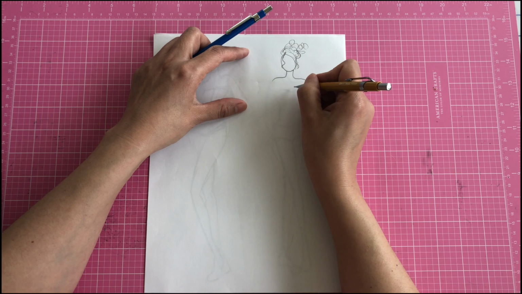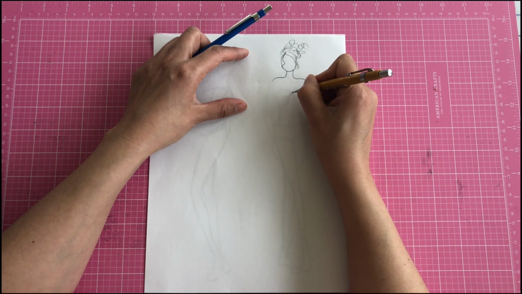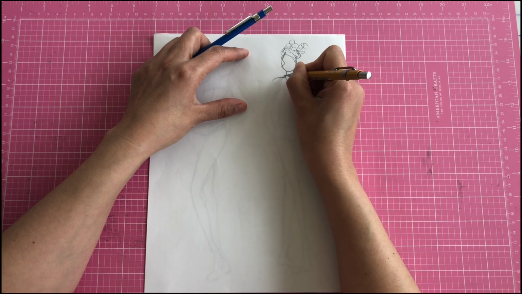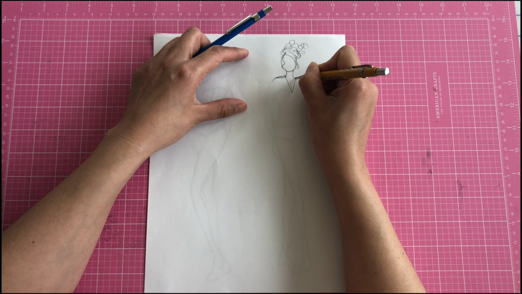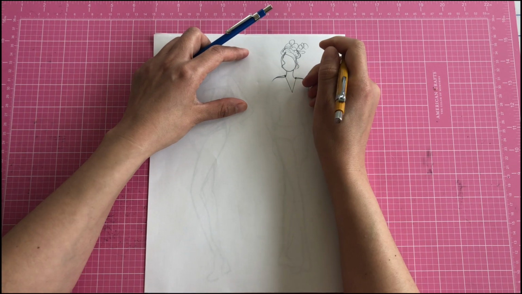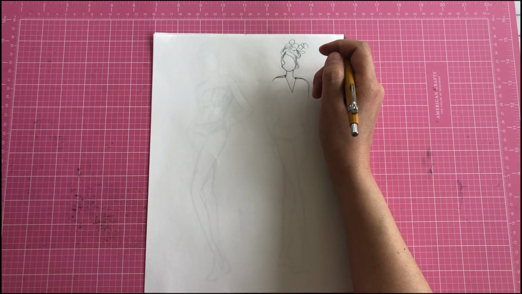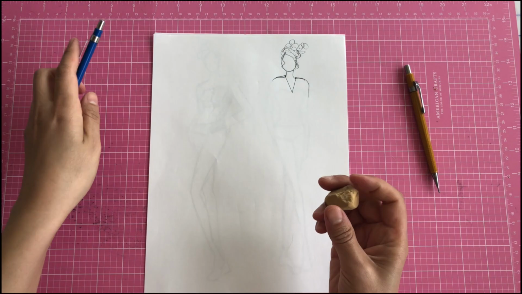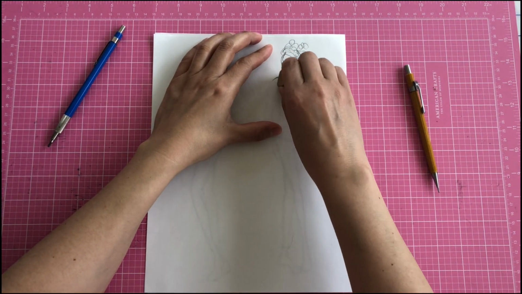Let's design a V-neck. Again, you draw your line. You're going to create a little loop, extend it on top of the body, and make the inside of the loop darker. In fact, when you're doing this, you don't need to draw the shoulder. So I'm going to erase that part.